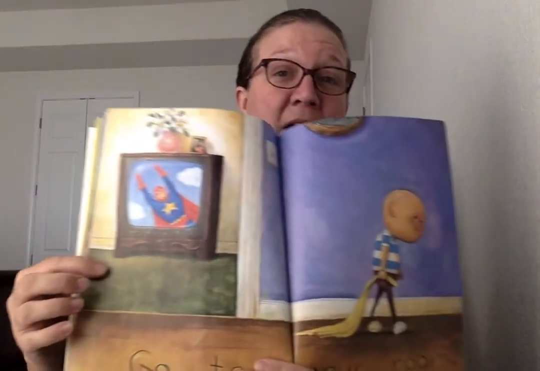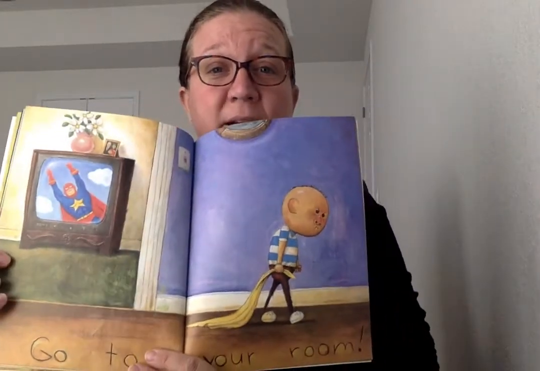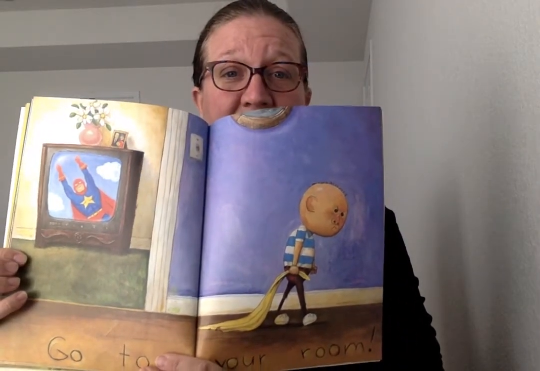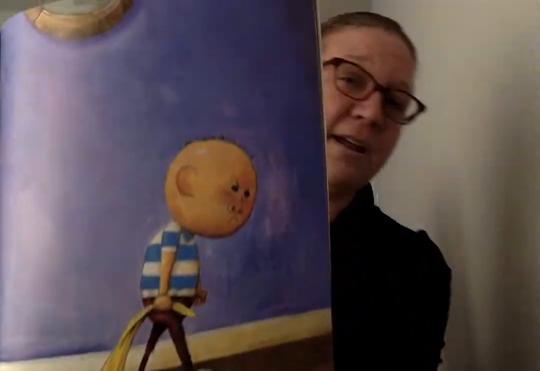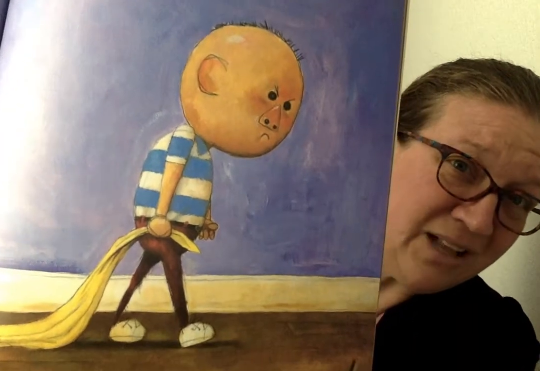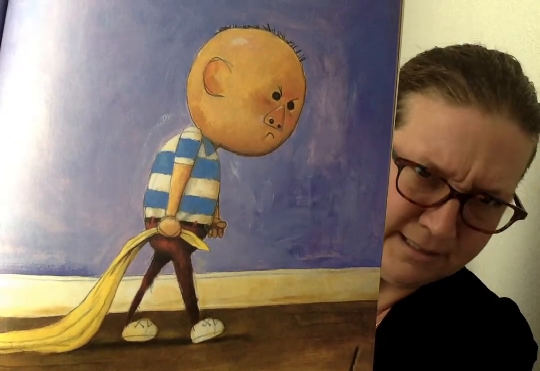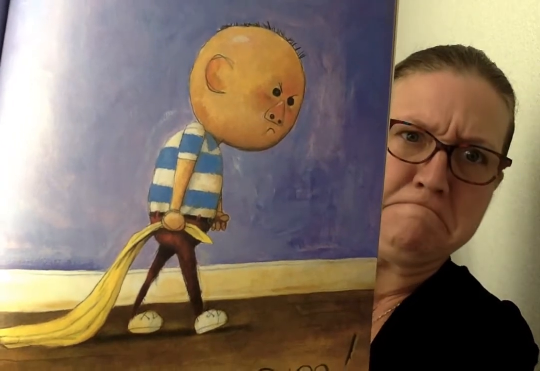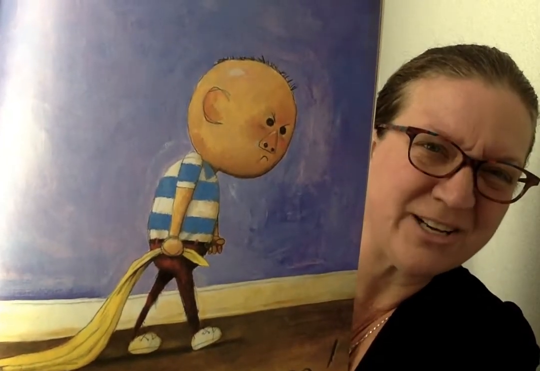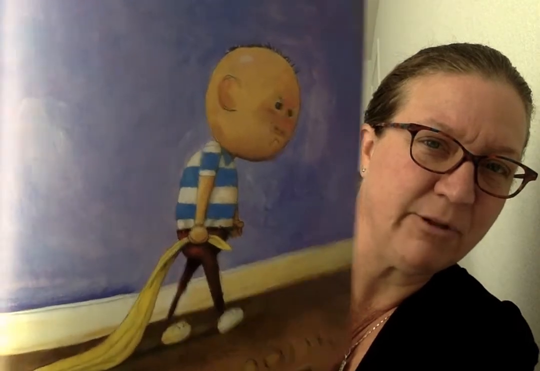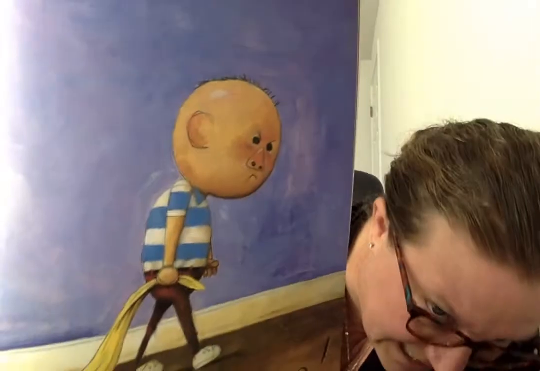Okay. He gets told, go to your room. I don't know what he did. Maybe it was just all of the business all day long, and his parents got frustrated, and he was told to go to his room. And I want you to take a look at his face there. Can you tell how he is feeling? Right? His mouth is curved down. His eyebrows are squished up. I don't think he's very happy, do you? He's taking his blankie with him, and he's headed to his room. His head's kind of hanging low, too. That tells me that he's not very happy.